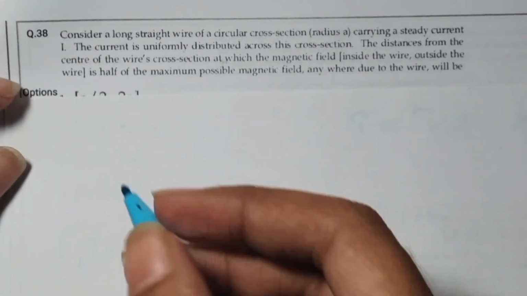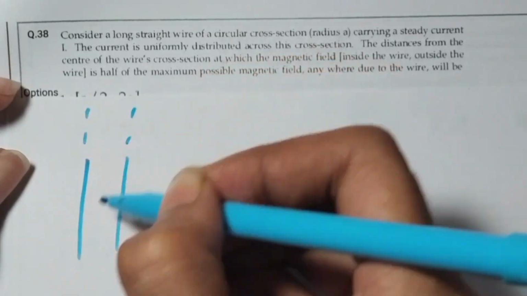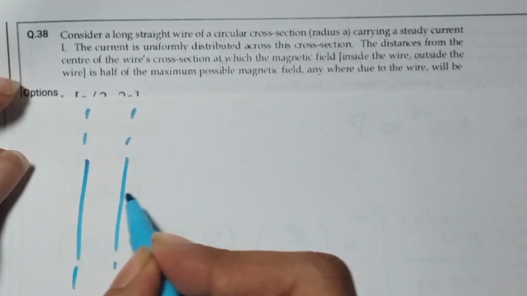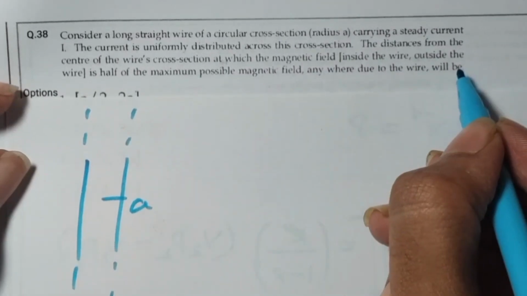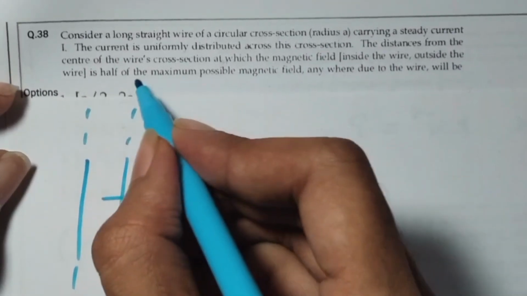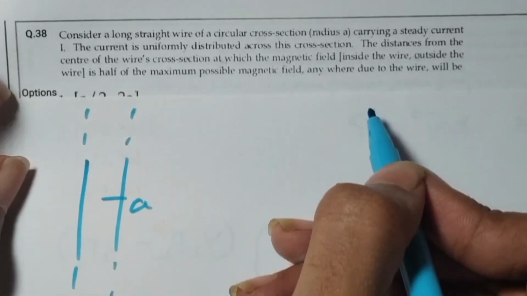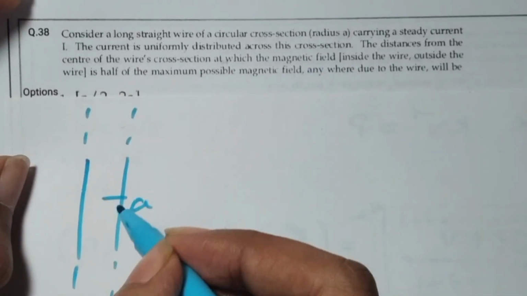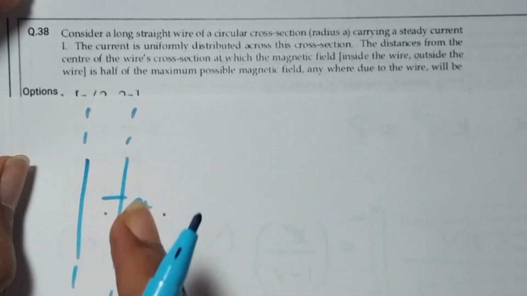He is asking: a long straight wire of radius a is carrying a current. At which points will we get half of the maximum possible magnetic field due to the wire? That means inside there will be one point and outside there will be one point.